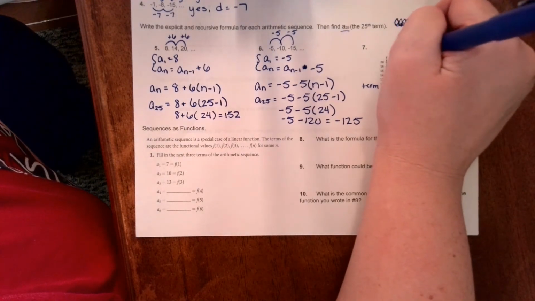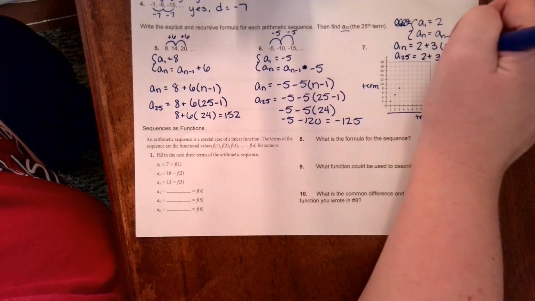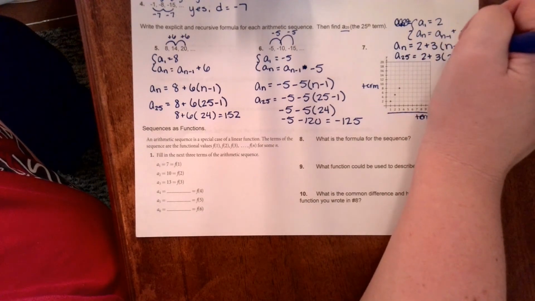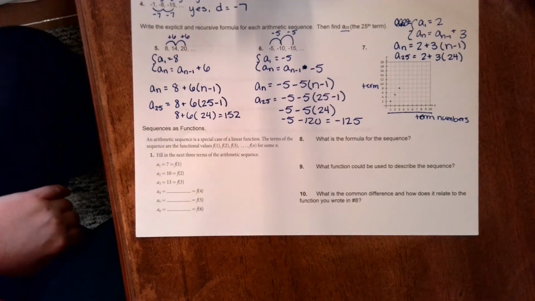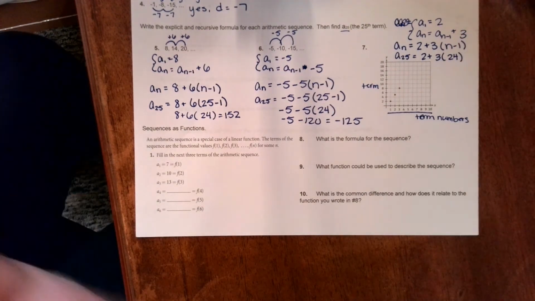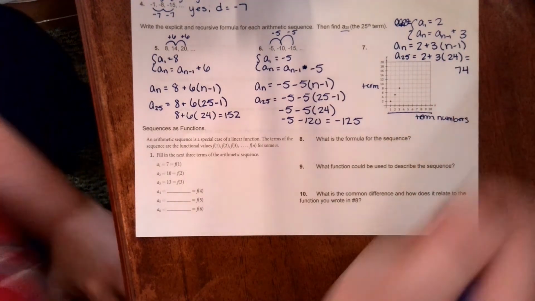I want the 25th term. I'm running out of room, so I'm going to skip a step. We're going to go ahead and do 25 minus 1 is 24. 3 times 24, 72, and 72 plus 2 is 74.